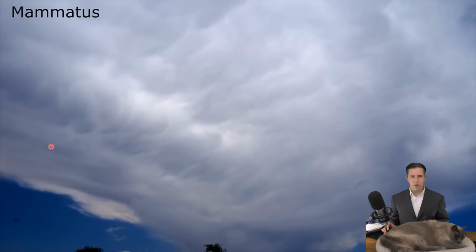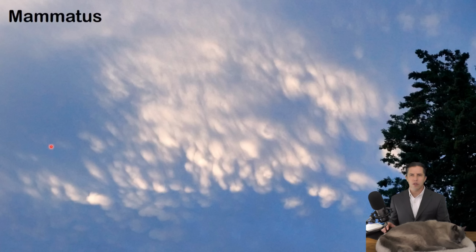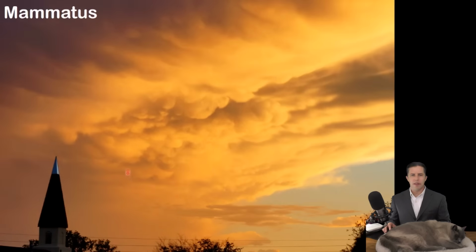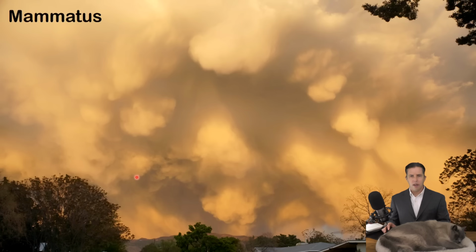Sometimes you'll see really spectacular photos of mammatus. In New Mexico, the best time to see mammatus is late in the afternoon. When the sun angle is low, they'll show up better, like this one or this one. These are mammatus forming in an anvil. So this whole thing up here is the anvil. And another one, again near sunset, which really exaggerates the mammatus and makes it easier to see.